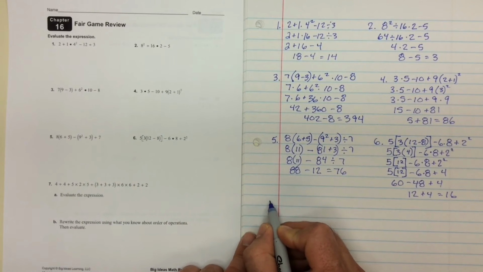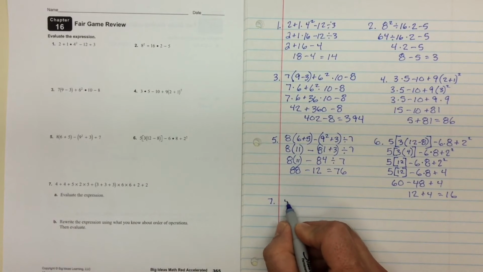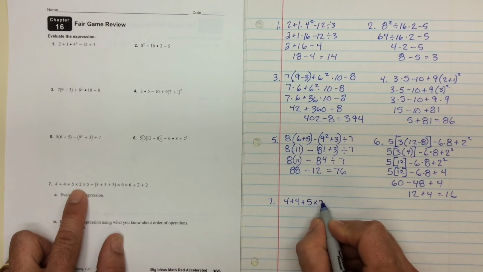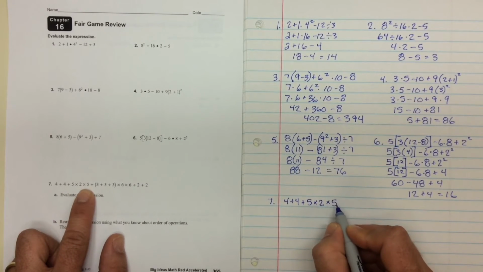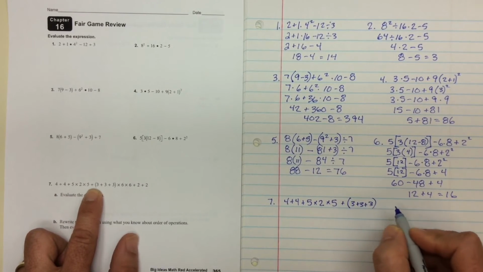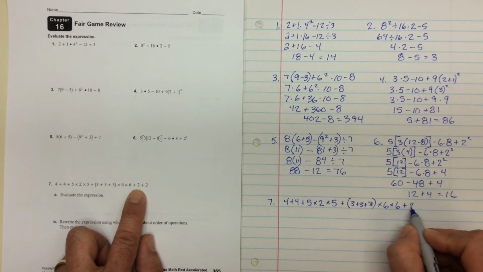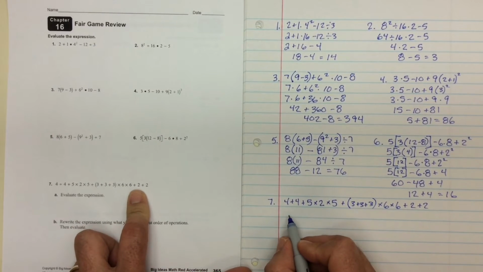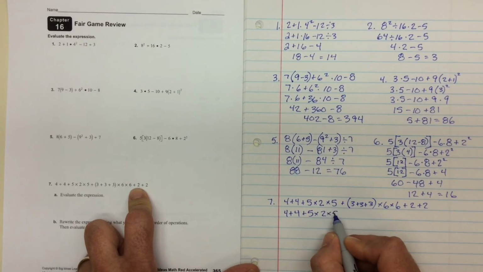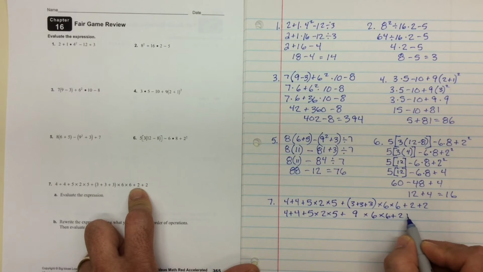Number 7, evaluate this. This is horrible, but 4 plus the quantity 4 plus 5, times 2 times 5 plus the quantity 3 plus 3, plus 3 times 6 times 6 plus 2 plus 2. Well, we do parentheses first, so that becomes 4 plus 9 times 2 times 5 plus 9 times 6 plus 2 plus 2.